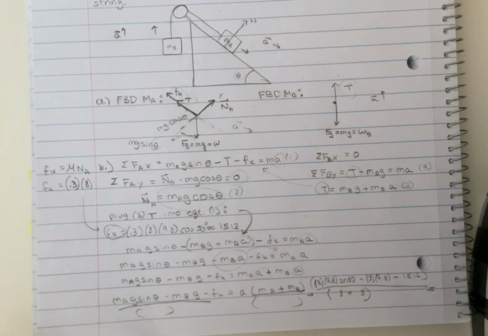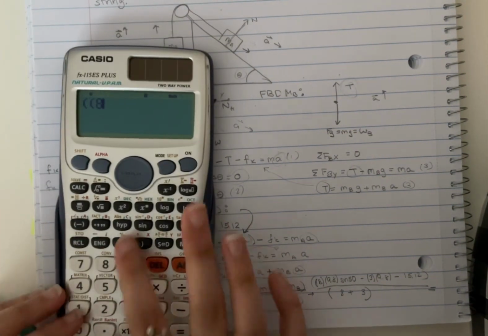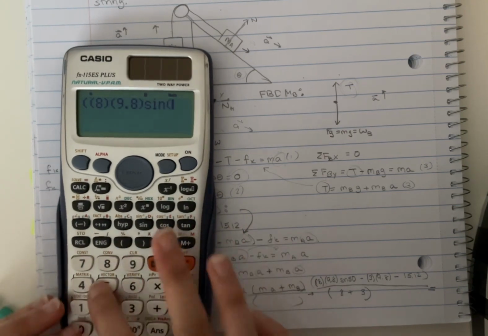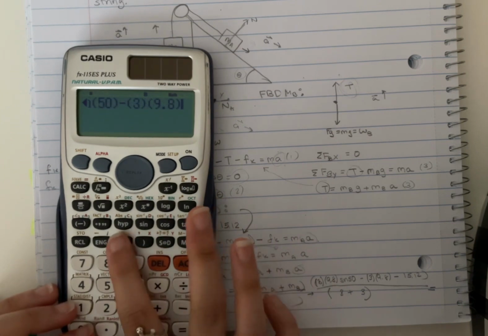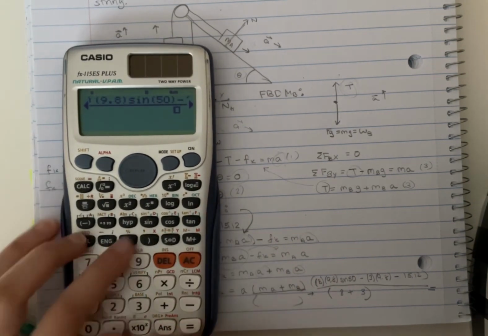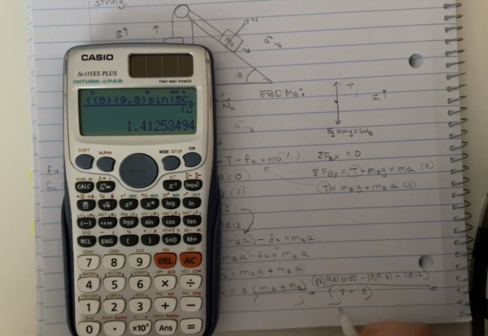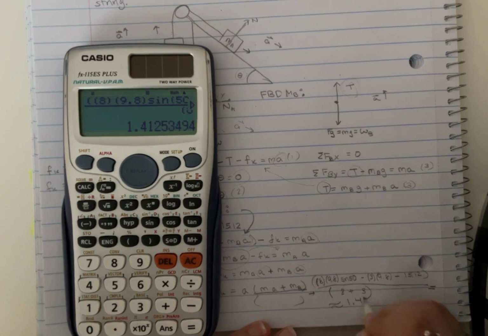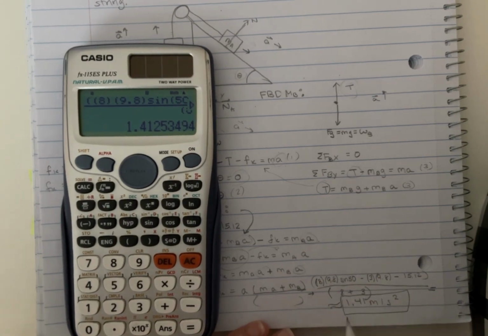And that is equal to, if we plug it in our calculator, roughly 1.41 meters per second squared as our acceleration.